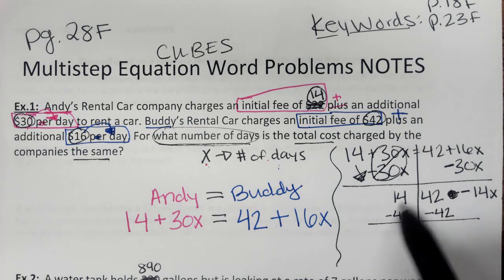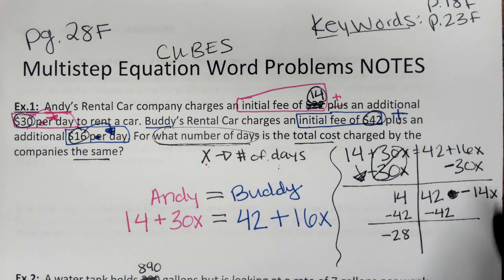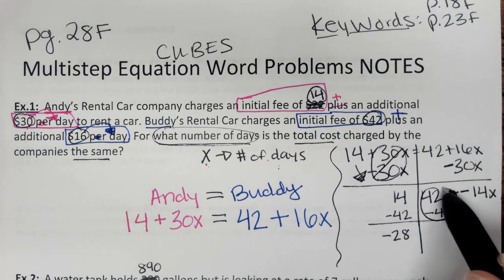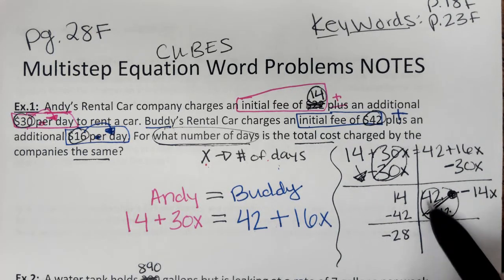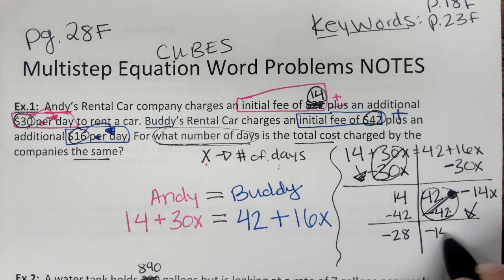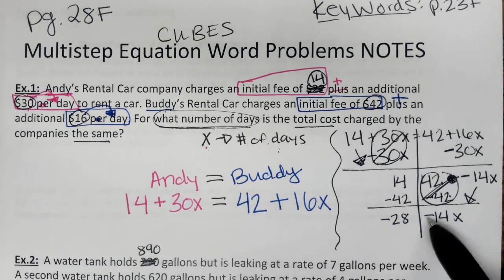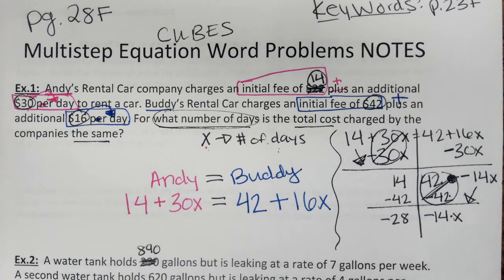On the left side, 14 minus 42 is negative 28. On the right side, the 42s are a zero pair because one of them is positive and one of them is negative. And positive 42 minus 42 is 0. So we have just negative 14x on the right side left over. Now this says negative 14x on the right side. That's the same as negative 14 times x.